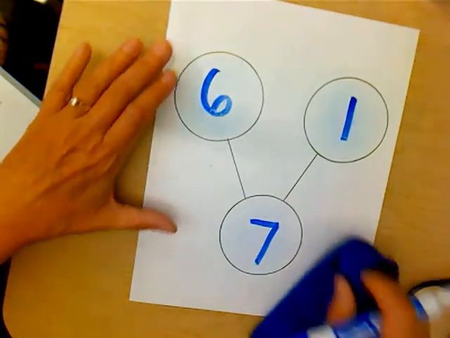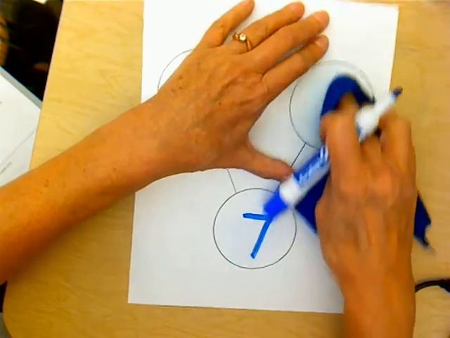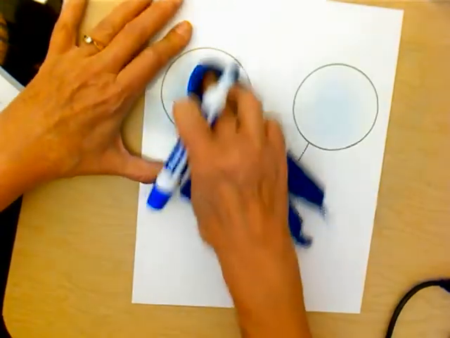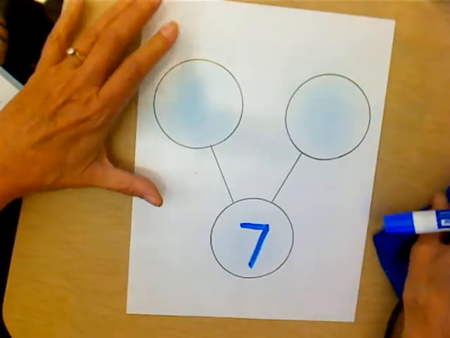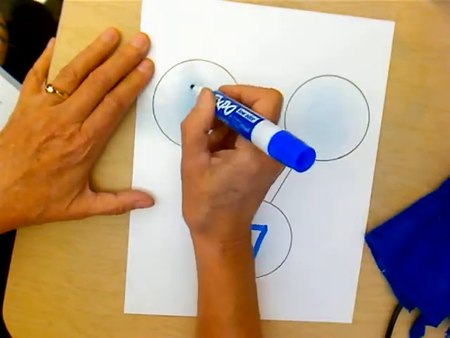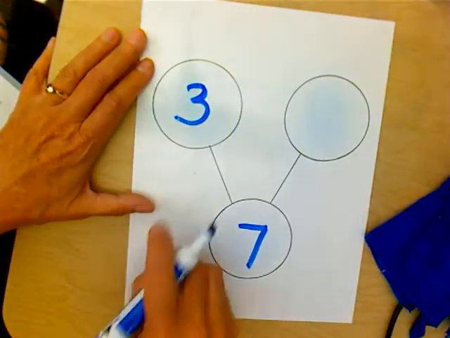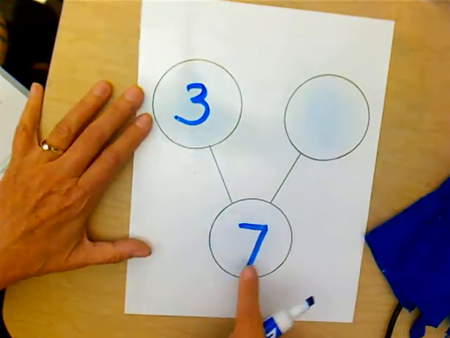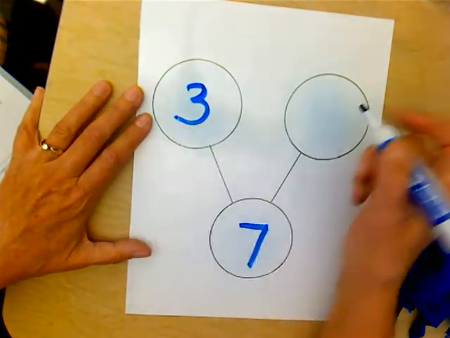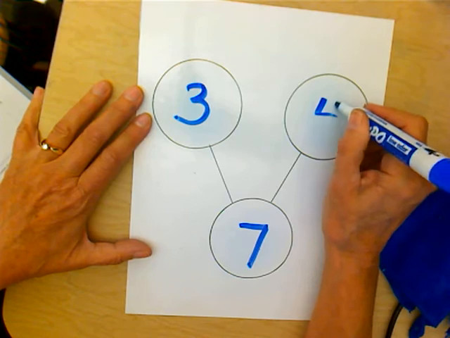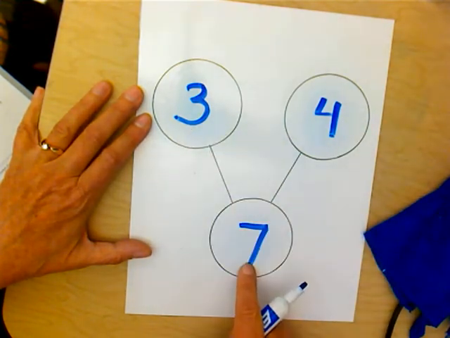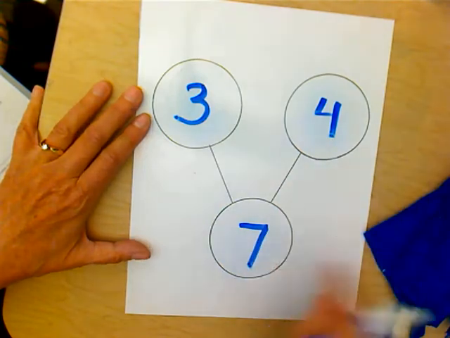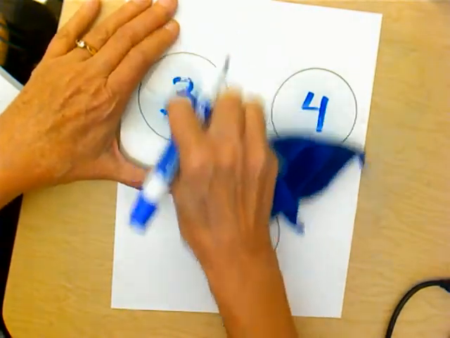All right, let's try another one. Okay, erase. If you have to stop the video, that's fine. Let's think of another way. What if I had 3? What could I add to 3 that would give me 7? Did you say 4? 4 plus 3 is 7, and 3 plus 4 is 7.